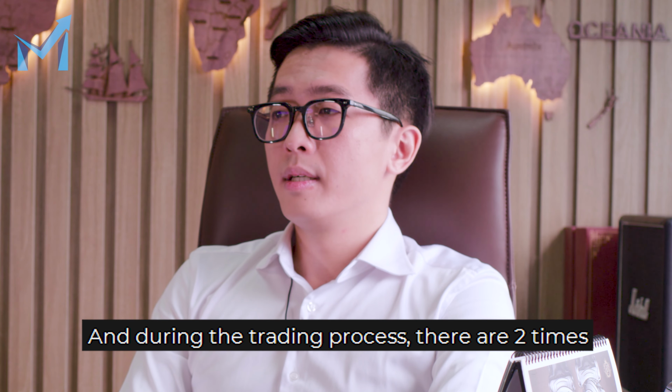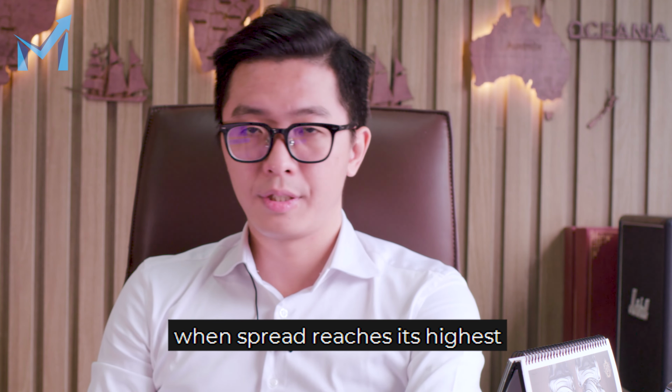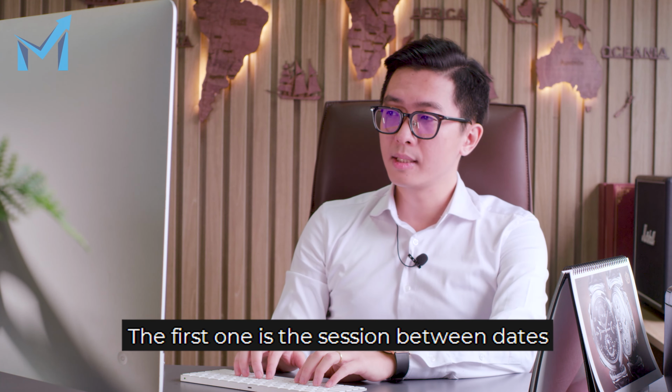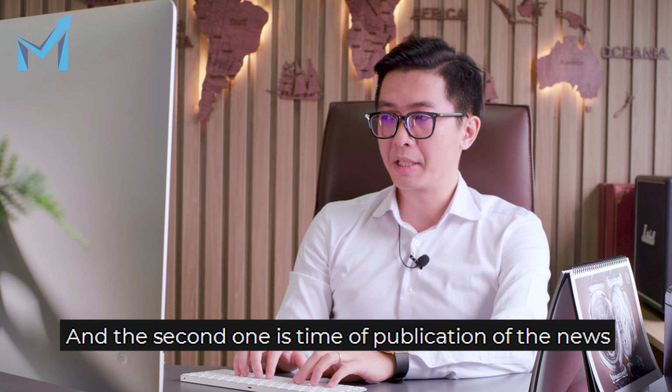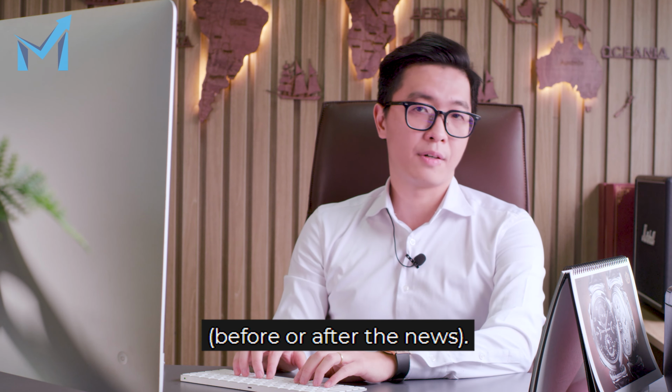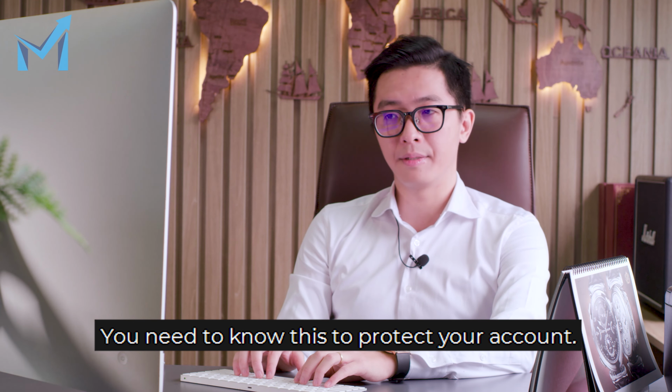And during the trading process, there are two times when spread reaches its highest. The first one is the session between days, and the second one is the time of publication of the news, before or after the news. You need to know this to protect your account.